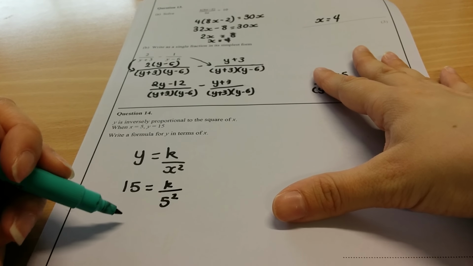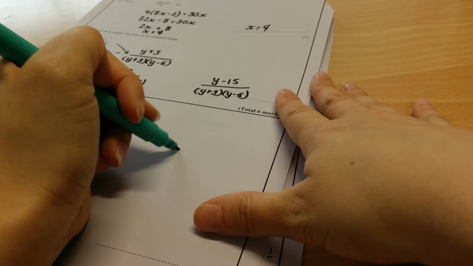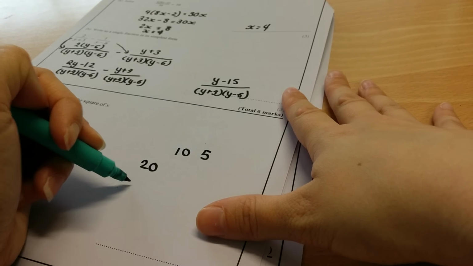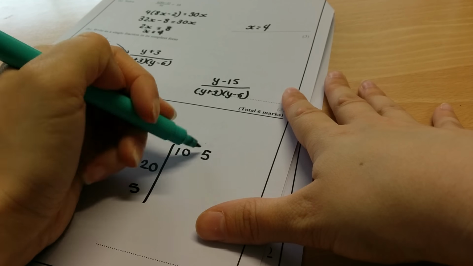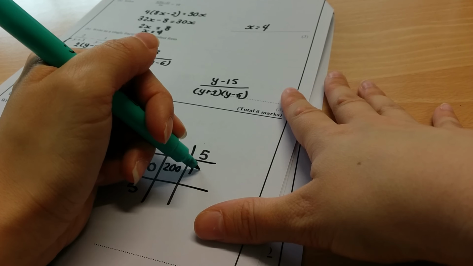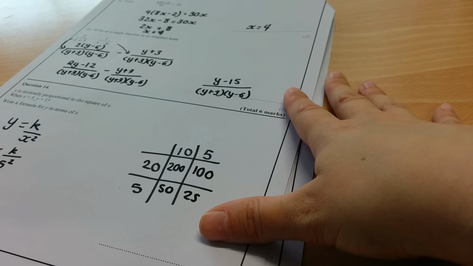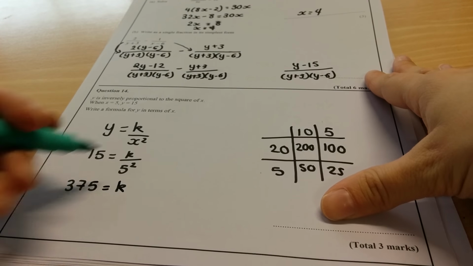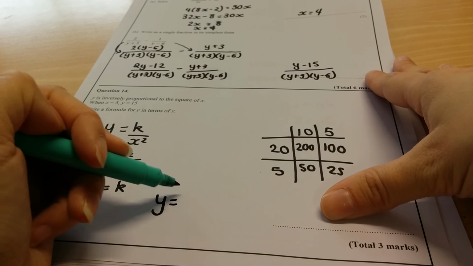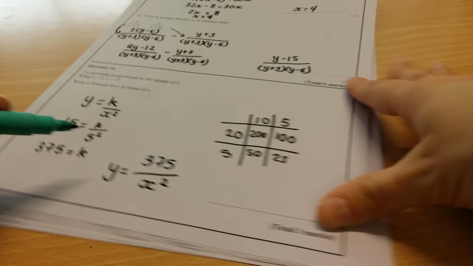And then I can times 15 times 25. One sec. I feel like I should be able to do this in my head, but I can't for some reason. 200, 100, 50, 25, 375. So the final answer will be y equals 375 over x squared. And I should have written that there.